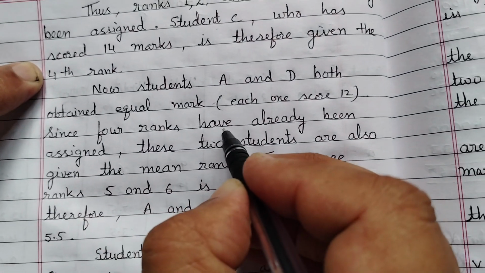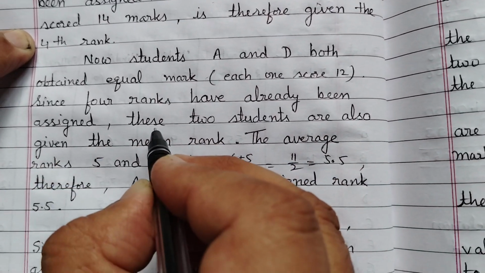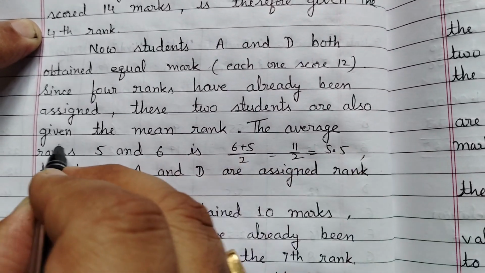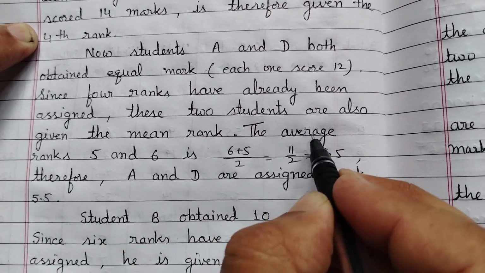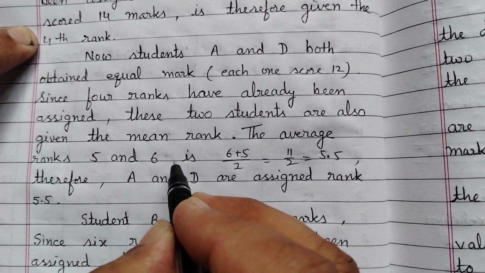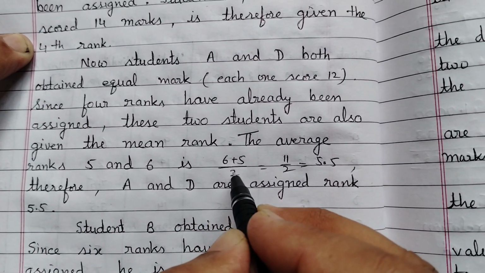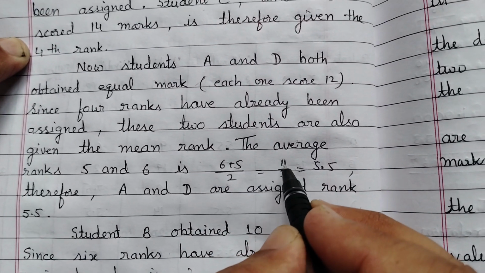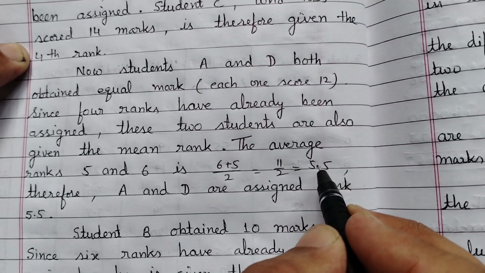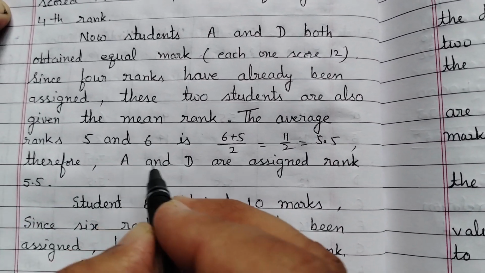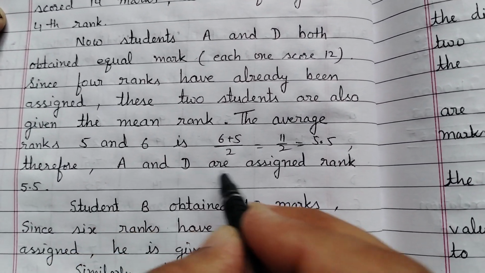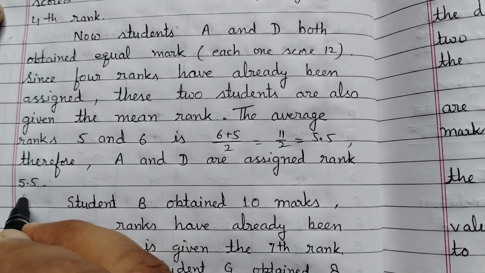Since 4 ranks have already been assigned, these two students are also given the mean rank. The average of ranks 5 and 6 is (5 + 6) divided by 2, that is 11 by 2, which is 5.5. Therefore, students A and D are assigned rank 5.5.